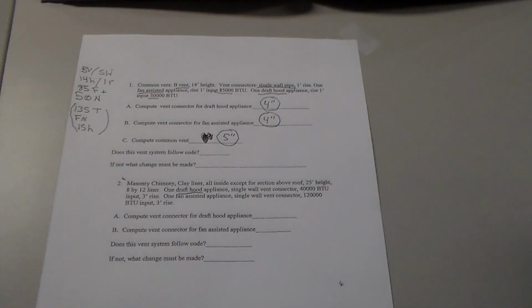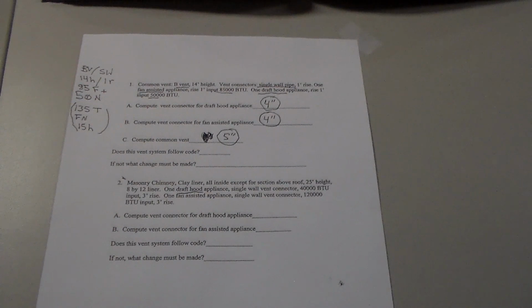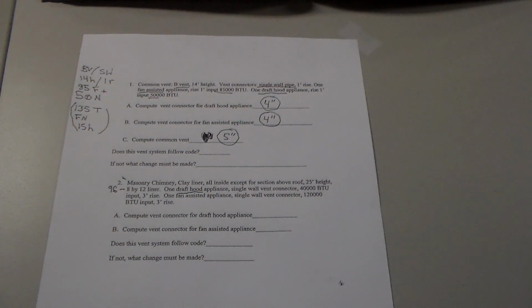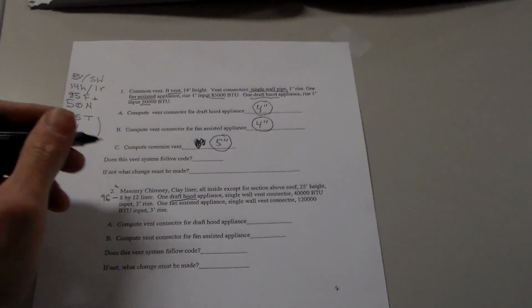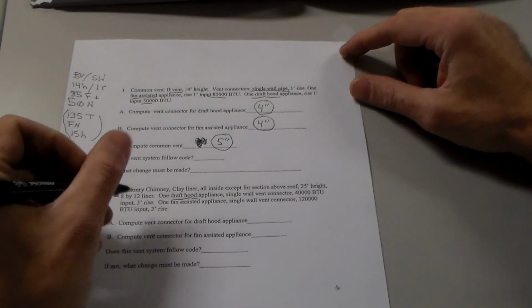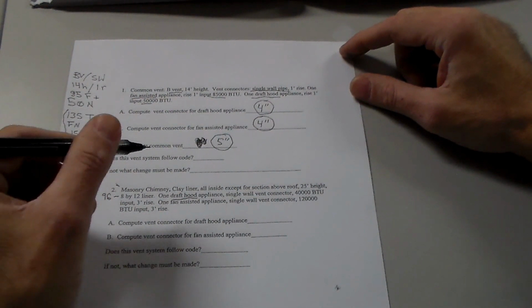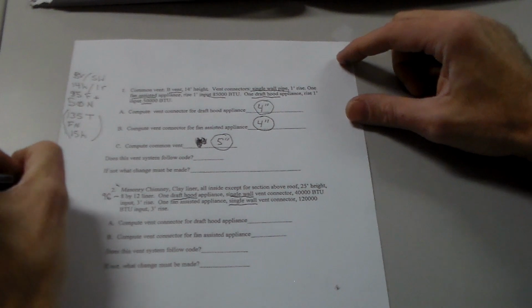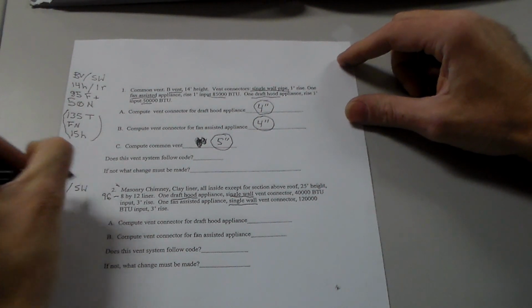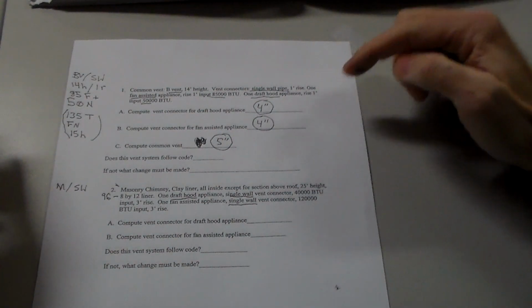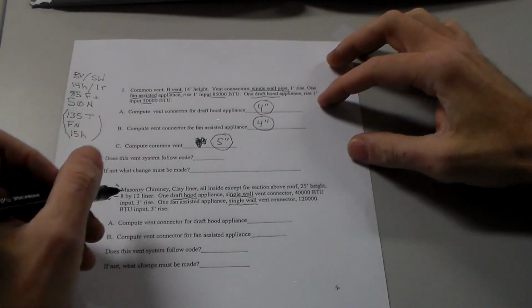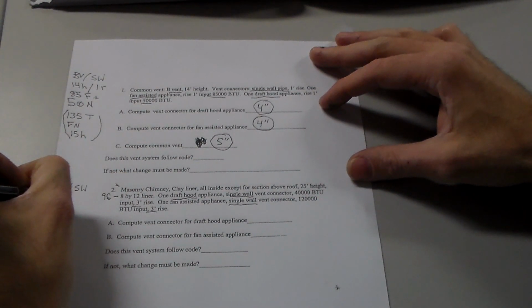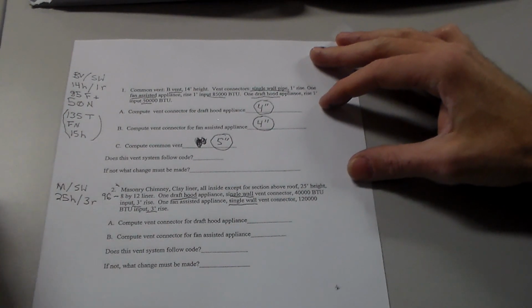First thing, 8 by 12 liner. That's important. So I'm going to start with that 8 by 12. And that equals 96. I'm going to come back to that later. Okay, now let's make our little notes on the side. We got masonry, and what's our connector here? Let's see here. Single wall. It says both these units are single wall connectors. So we're going to write masonry, single wall. Then we can look at our height, 25, and it looks like both these units have 3-foot rise, so that makes it easy. 25 high, 3-foot rise.